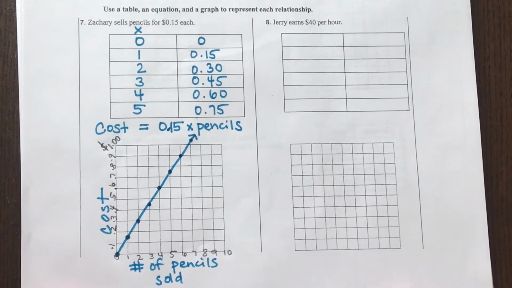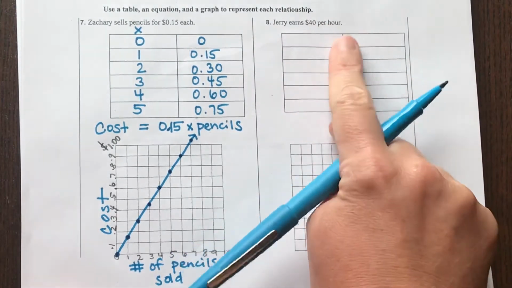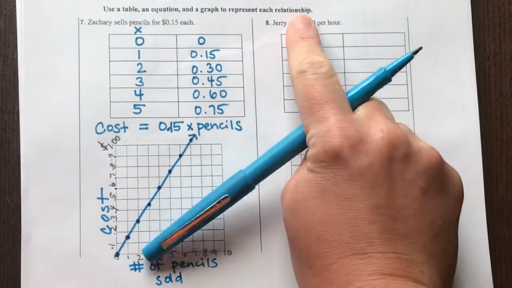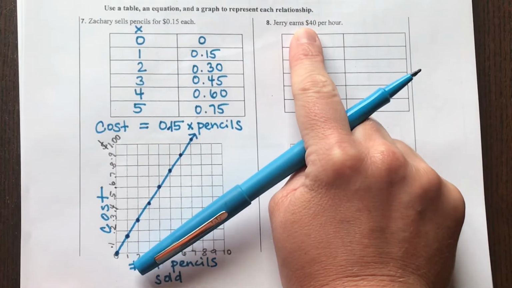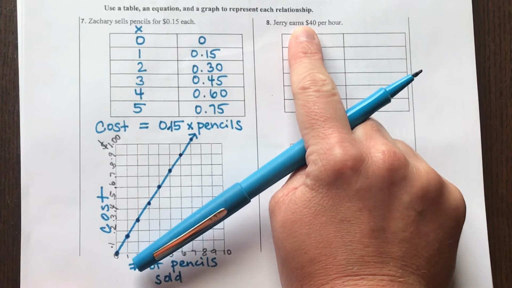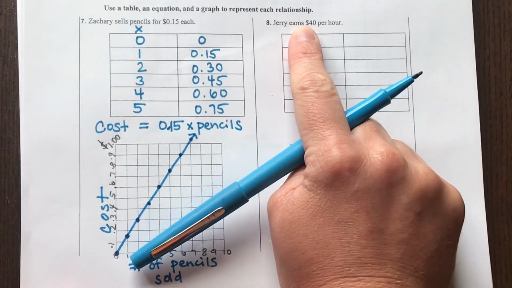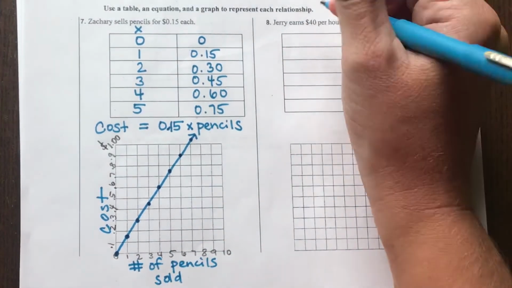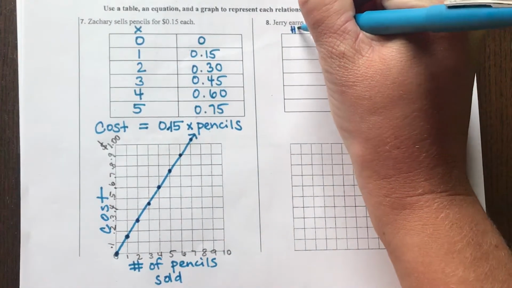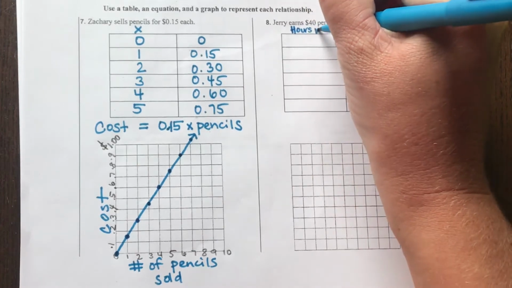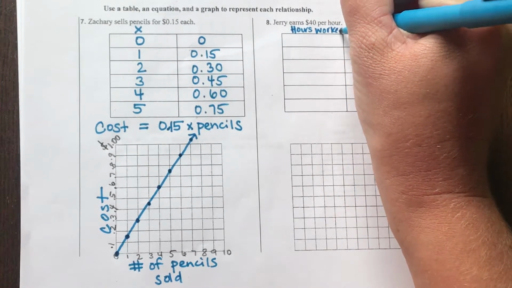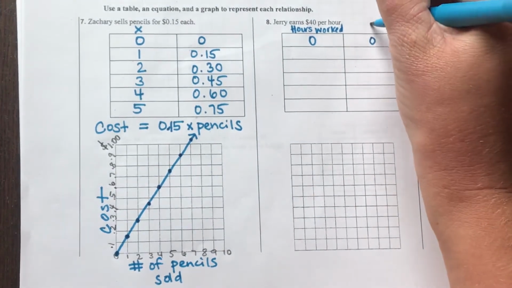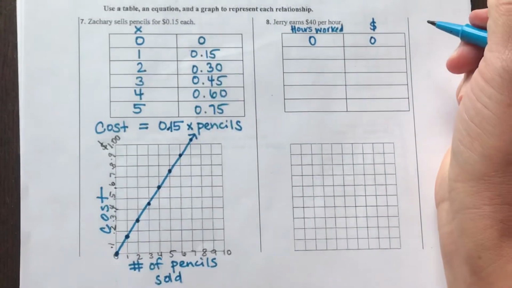In this video, I'm going to show you how to use a table, an equation, and a graph to represent this relationship. And this example is going to focus on Jerry earning $40 per hour. Now, if Jerry doesn't work at all, so this will be hours worked. If Jerry doesn't work at all, he will not make any money because he didn't work an hour yet.